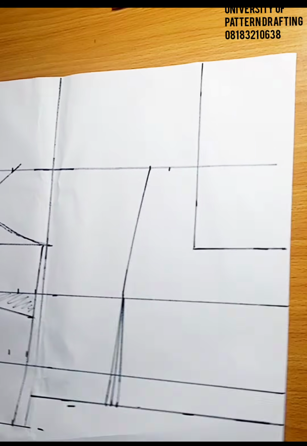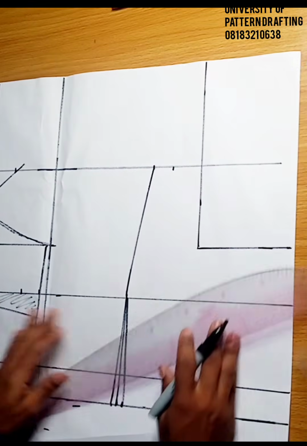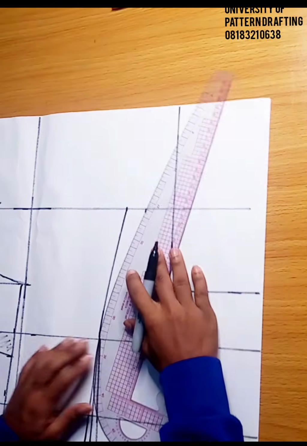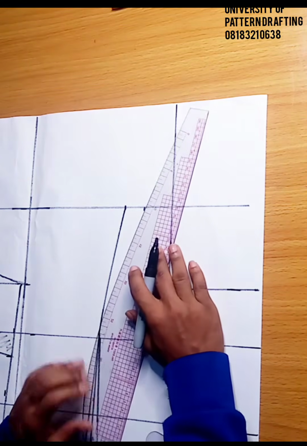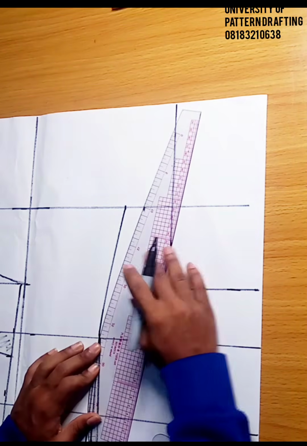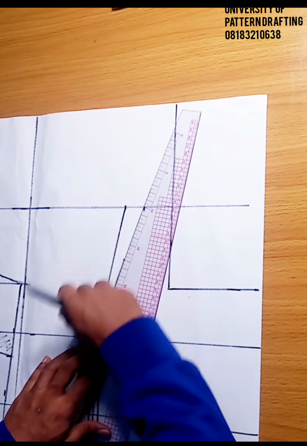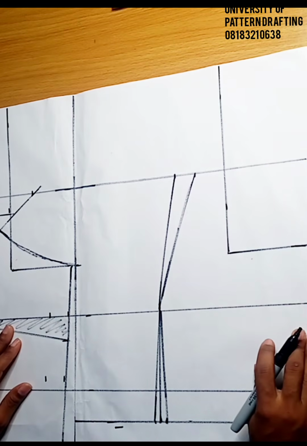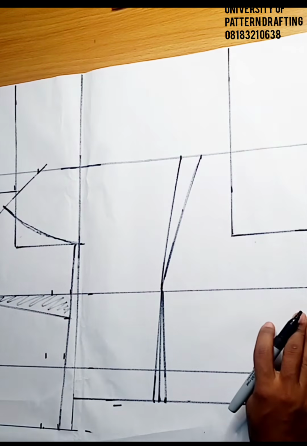So the same way we did for the front, from the bust point line, connect to the top of the tube. Can you see that? So just connect. So this is basically what we have for the back.